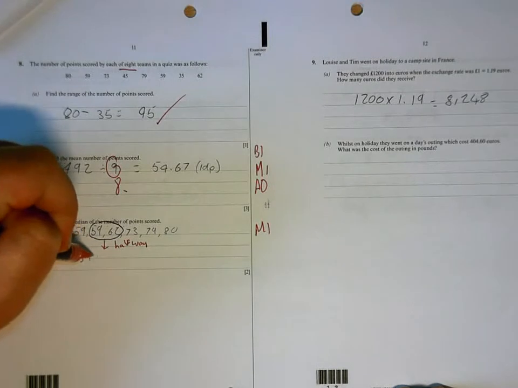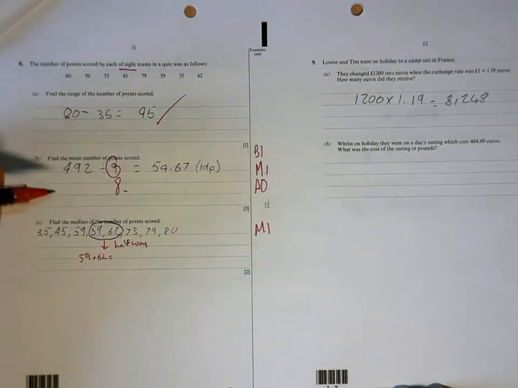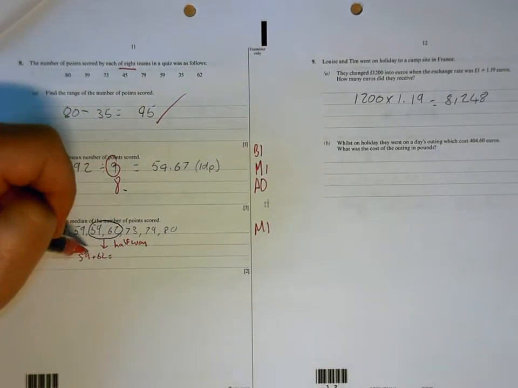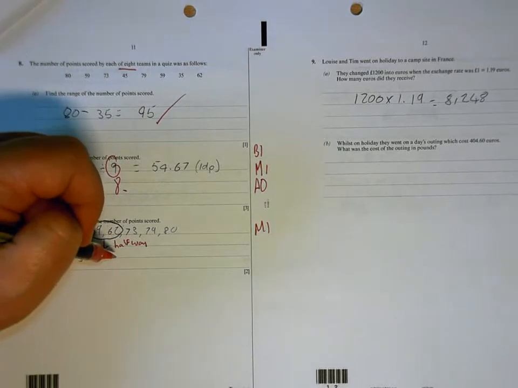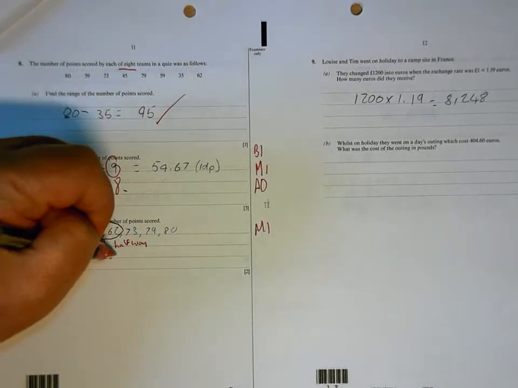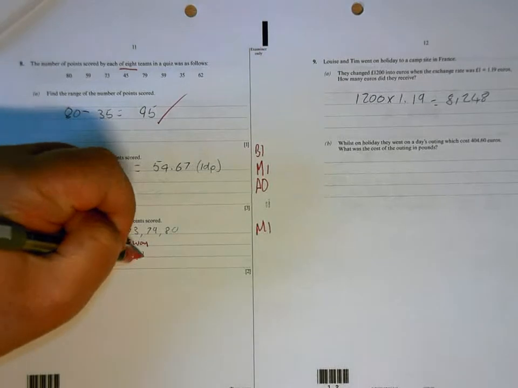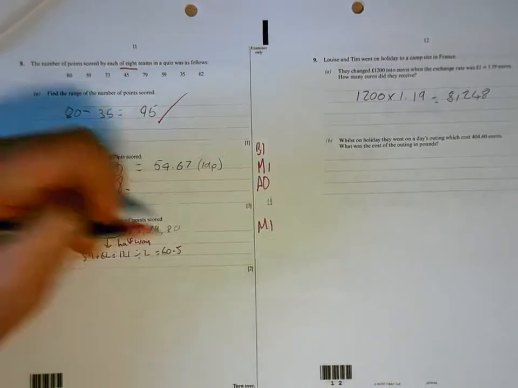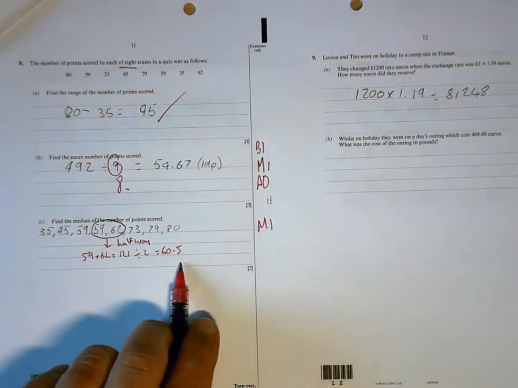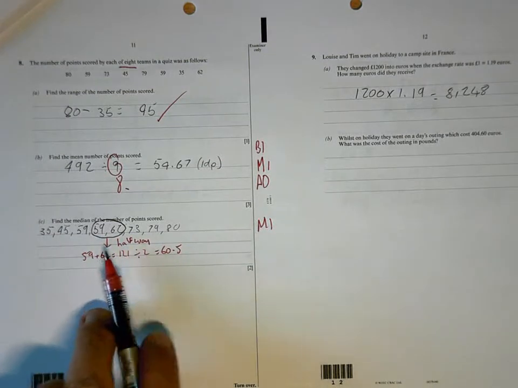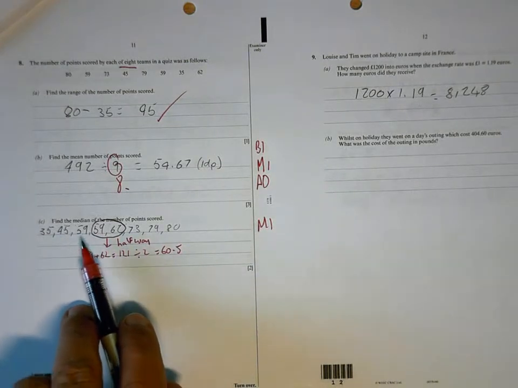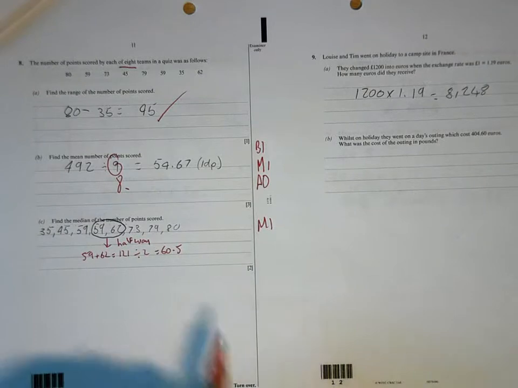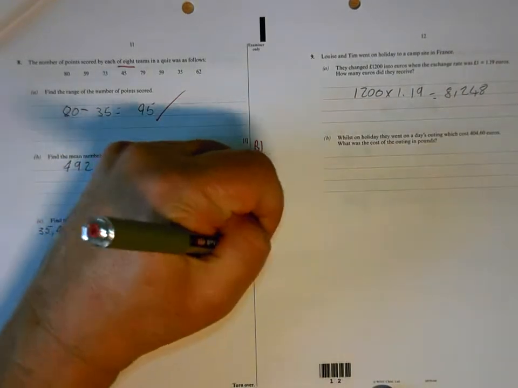Okay, so you do 59 add 62, which is 121, and then you divide that by 2 equals 60.5. So that's what I'm looking for. If there's only one middle value, it's easy, you just write that down. But if it's halfway between the 2 middle values, that's the method that you have to do.